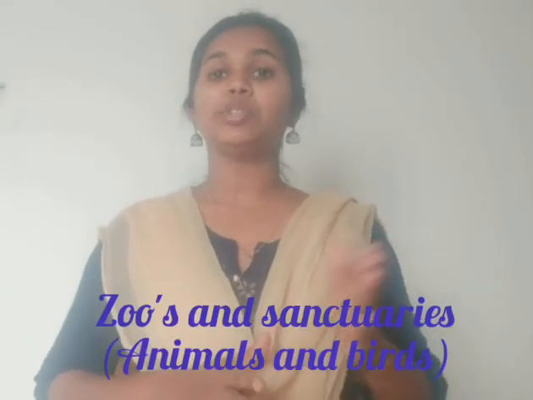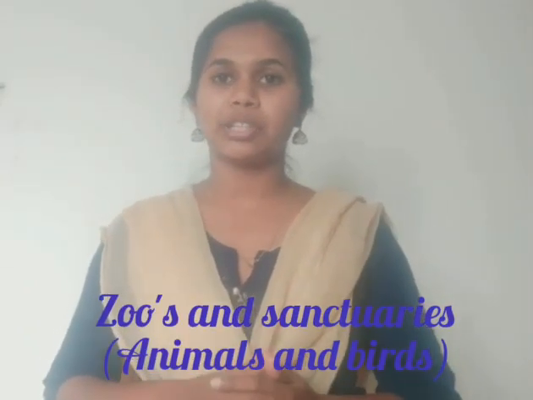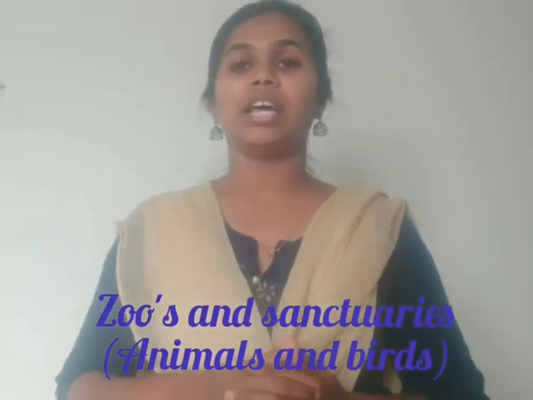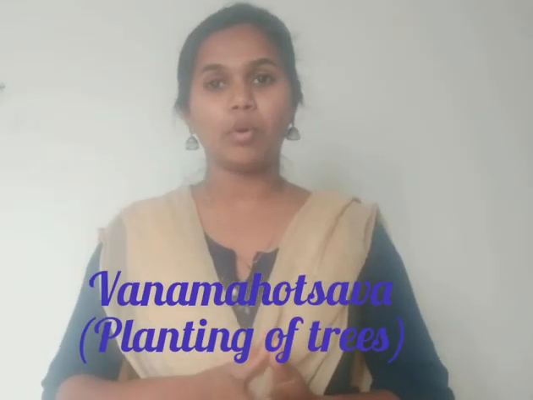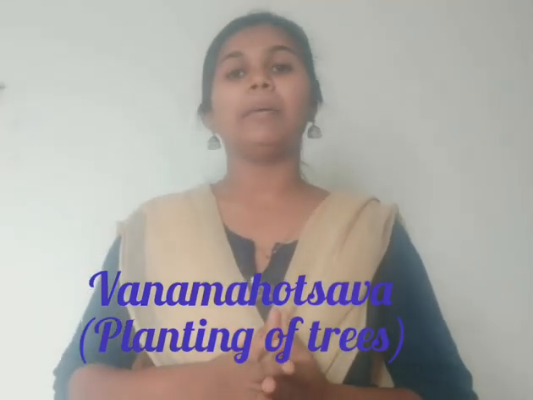In the same way, if there is a decrease in both the number of plants and animals, it will disturb nature. So we have to protect both plants and animals. There are many zoos and sanctuaries to protect animals and birds. We have events like Vana Mahotsava which promote the planting of trees every year.